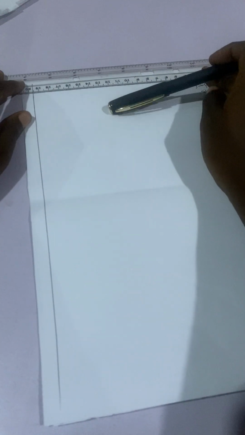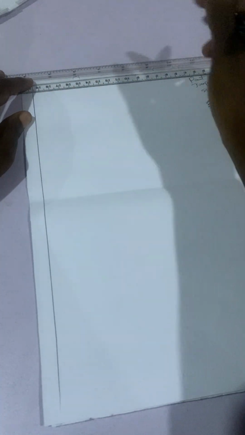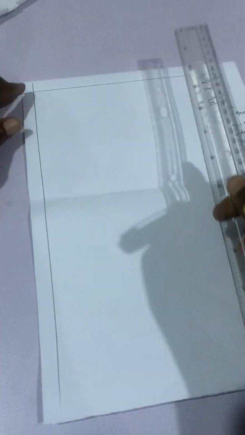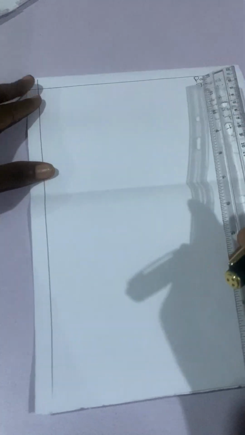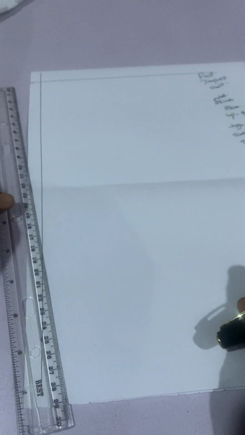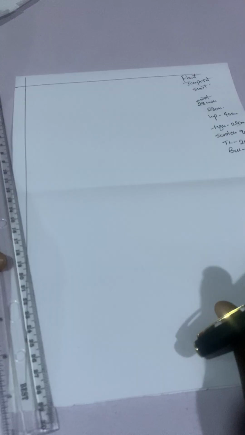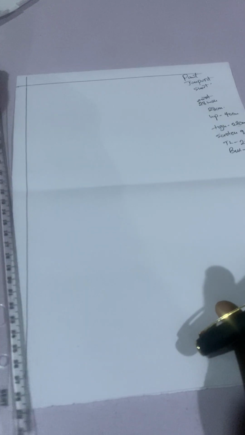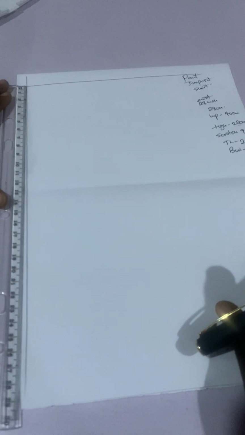Okay, so I have this like so. This front line becomes my waistline. Okay, so the next thing I'm going to measure is my hip depth.